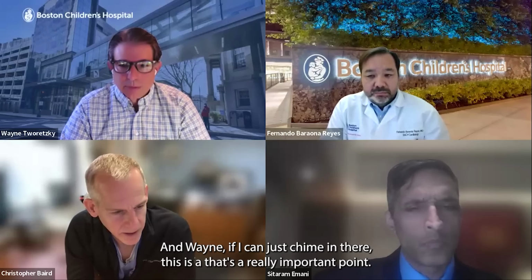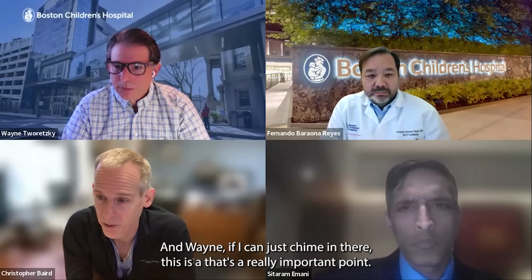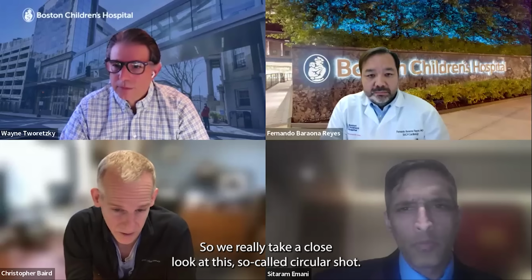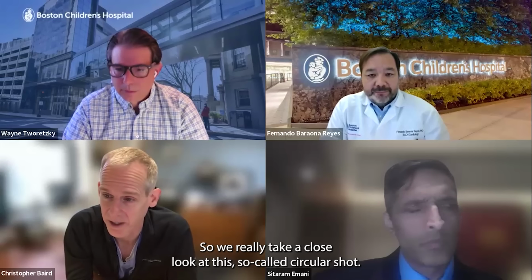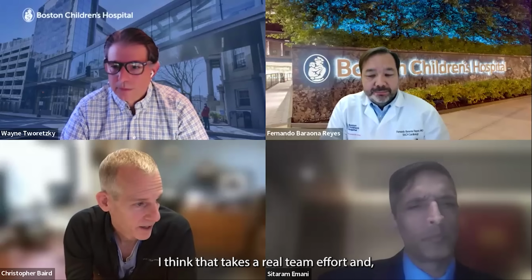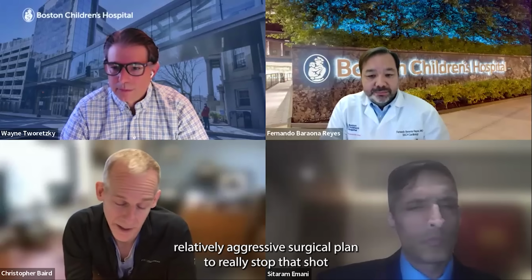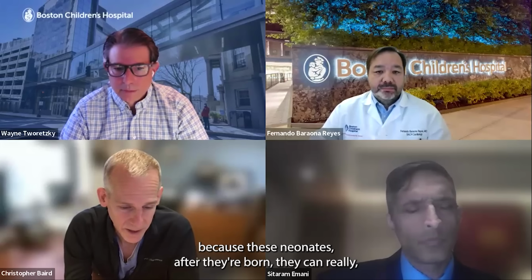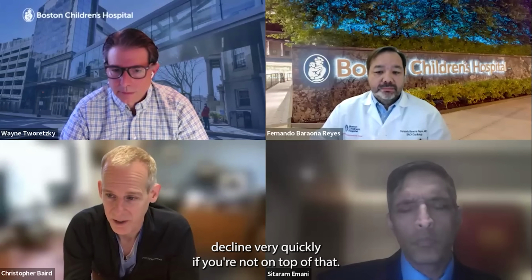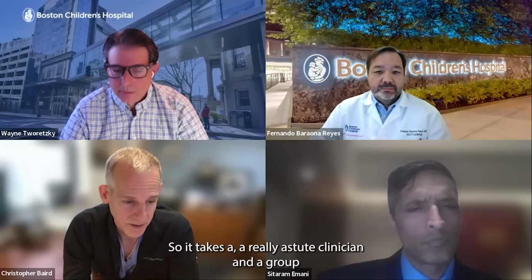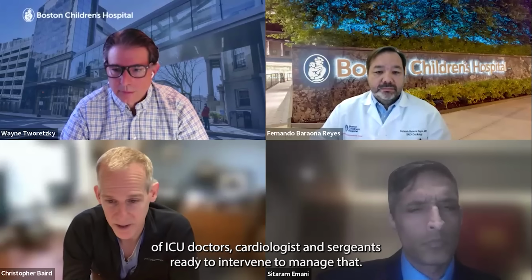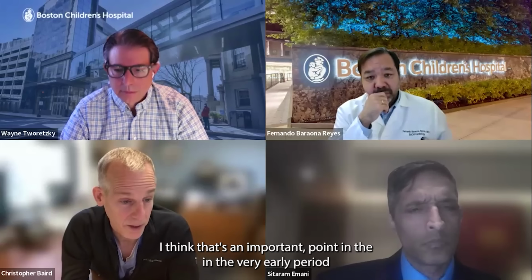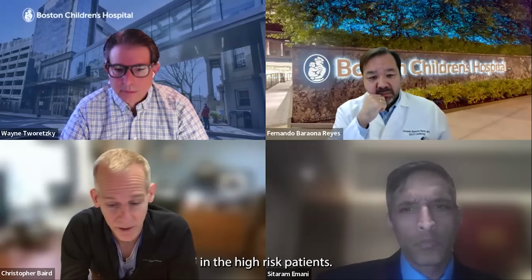Yeah, Wayne, if I can just chime in there. That's a really important point, and I think a marker of severity, particularly in the neonatal period. So we really take a close look at this so-called circular shunt. And I think that takes a real team effort and a relatively aggressive surgical plan to really stop that shunt, because these neonates, after they're born, can really decline very quickly if you're not on top of that. So it takes a really astute clinician and a group of ICU doctors, cardiologists, and surgeons ready to intervene to manage that. I think that's an important point in the very early period in the high-risk patients.